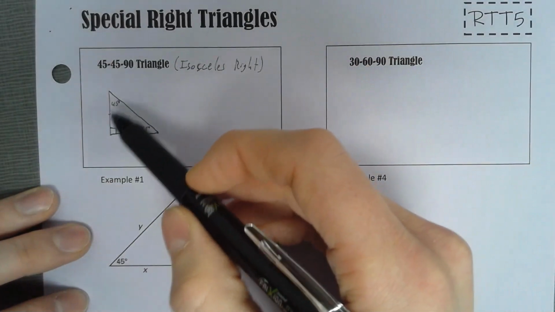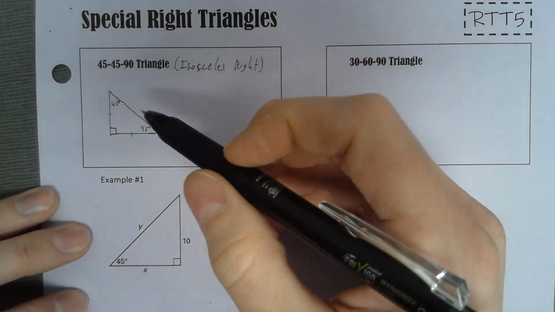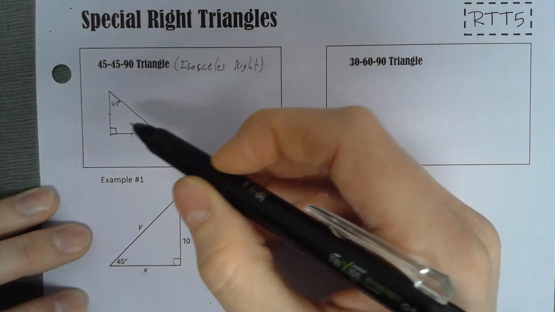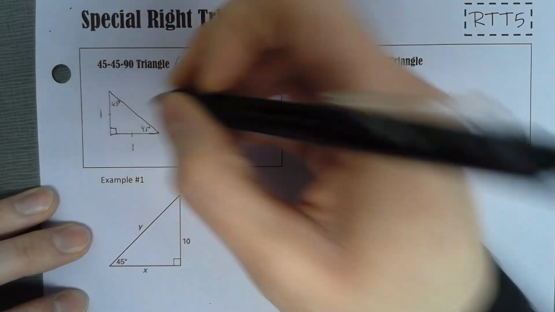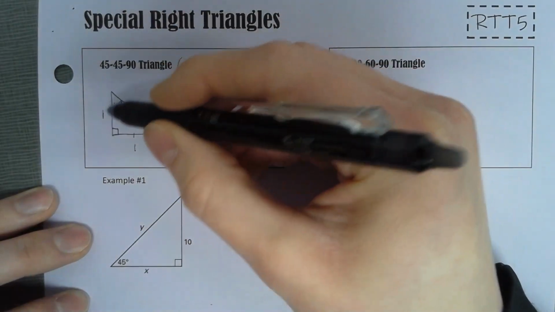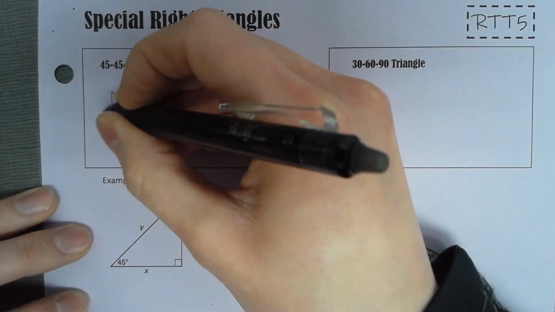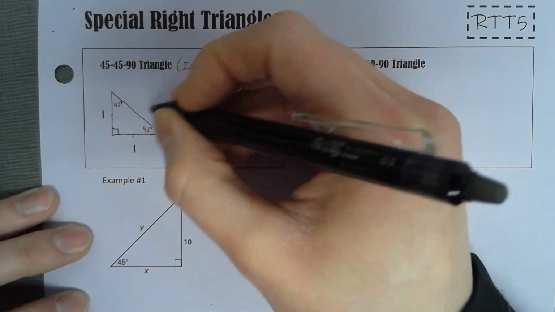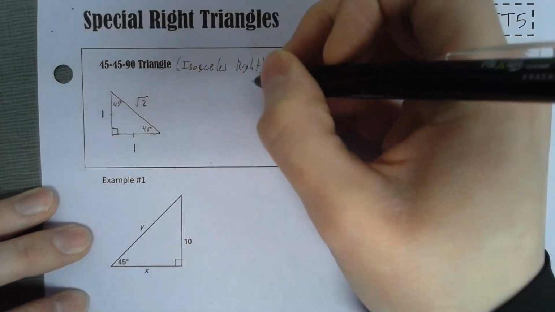So the two legs are the same size. Since in proportions and scale factors you can always reduce ratios, we're just going to call these 1. So if this leg is 1, this leg is also 1. And we can use the Pythagorean theorem to find out that this hypotenuse here is the square root of 2.